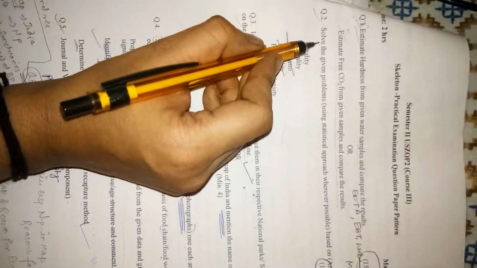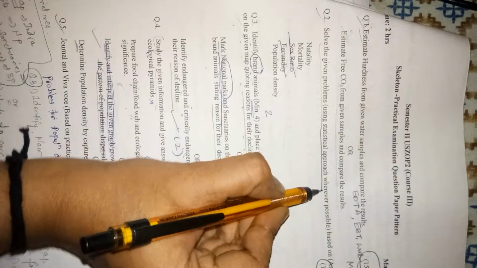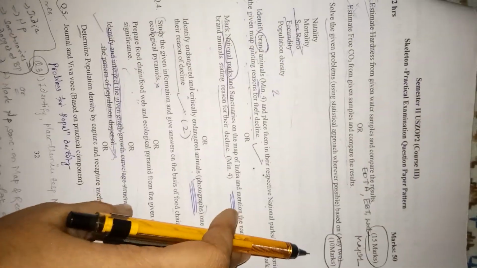Solve the given problem using statistical approach wherever possible based on natality, mortality, sex ratio, fecundity and population density. Most probably two problems will be given to you, for 10 marks, so 5 marks each, and you have to solve these problems using the appropriate formula. For the data which will be given to you, you have to write the formula and then find the correct answer. If you correctly solve these problems, you will get 10 out of 10.